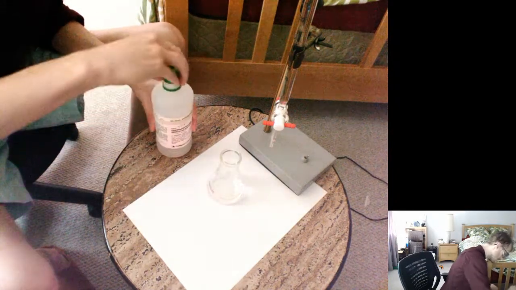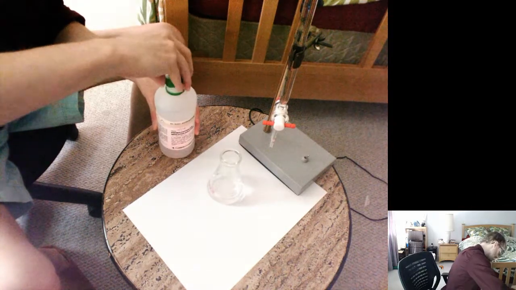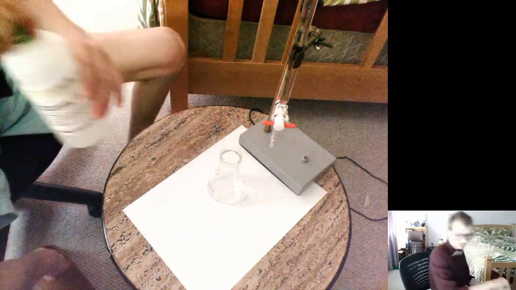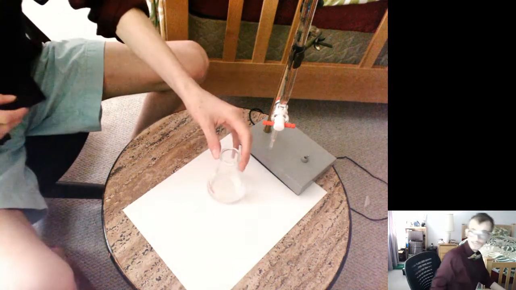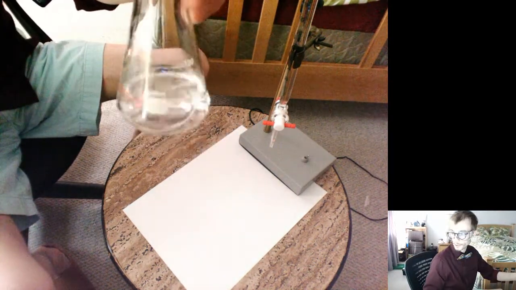You'll notice that immediately there's no color change, and that's because phenolphthalein only turns pink in the presence of a base. However, in our case, this is still an acid, so no color change. This just looks totally clear.